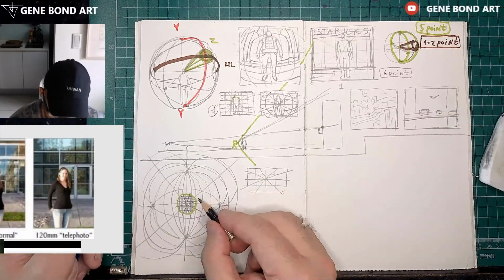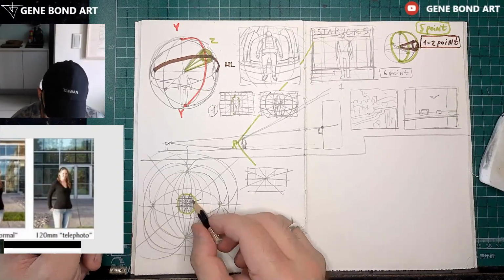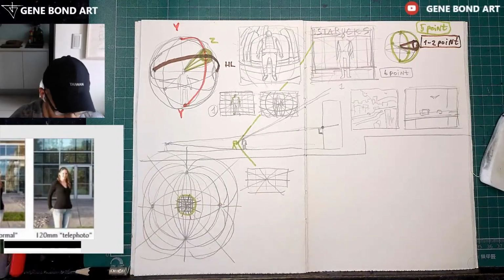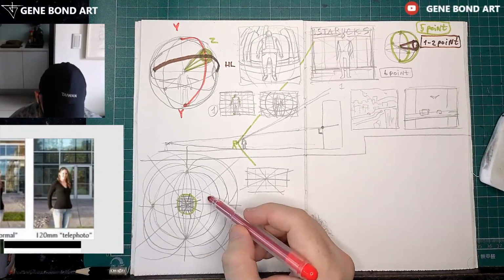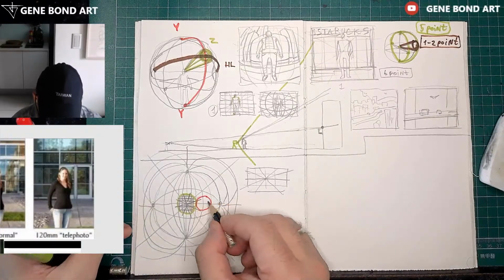So if I want 2-point perspective, right, it will be about this area. It's just simplifying it.